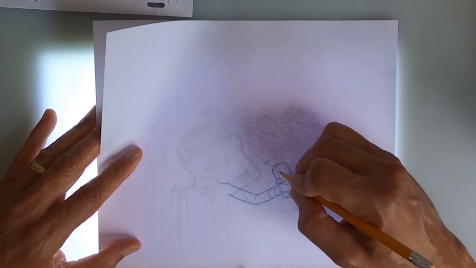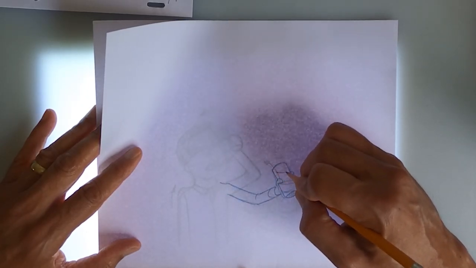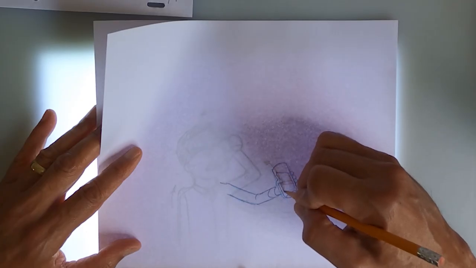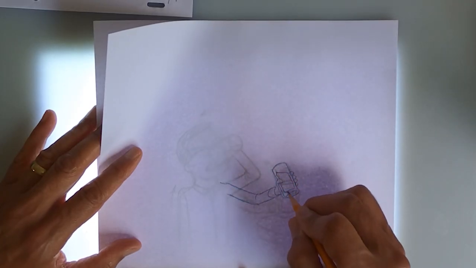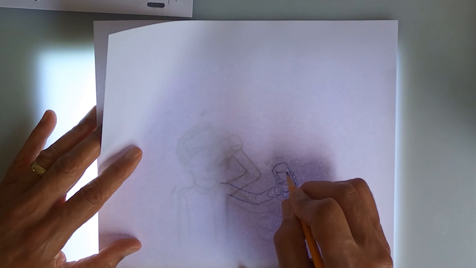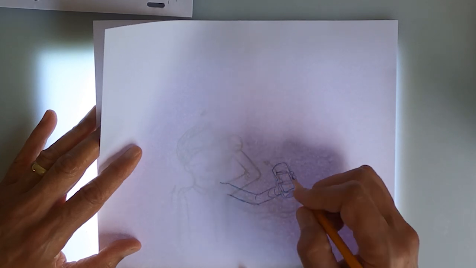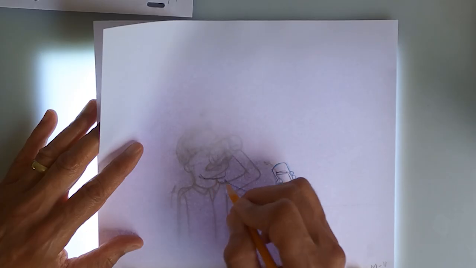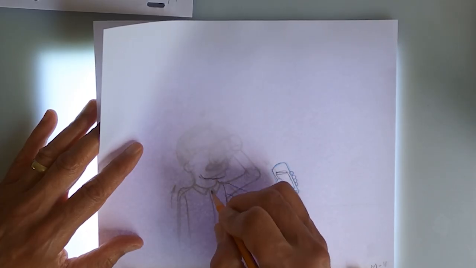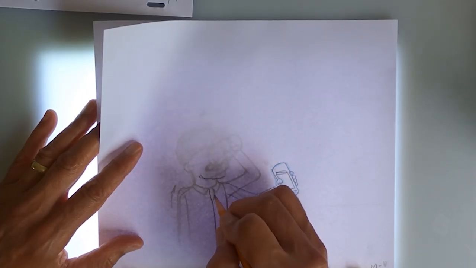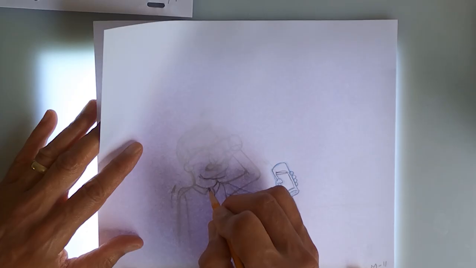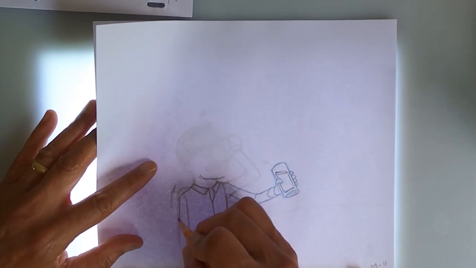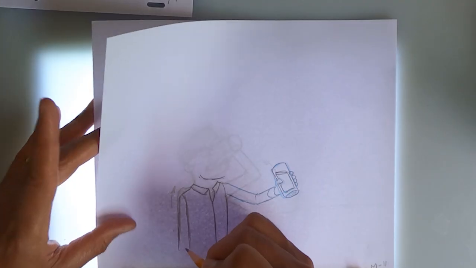Now, as he lifts the glass up, you want to make sure the level of the liquid is believable inside the glass. And he would stay mostly the same.